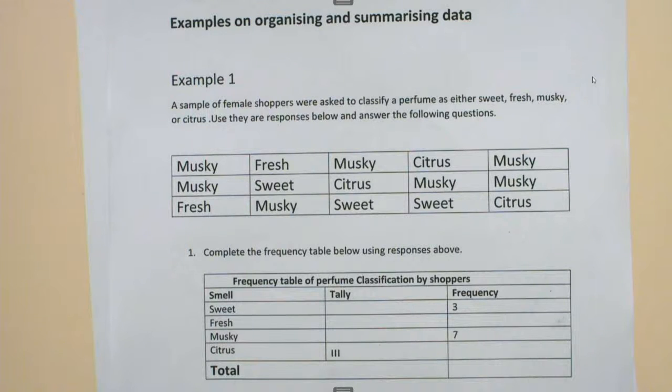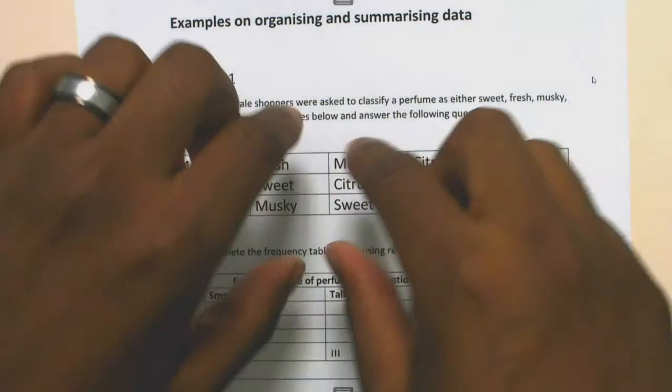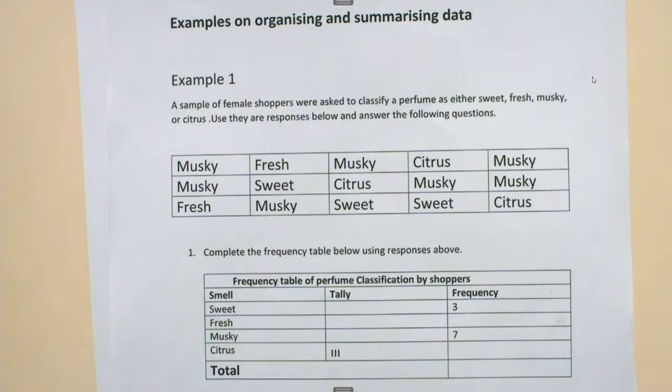Here's an example that I managed to prepare for you. It's an example of data that was provided, and because this form of data doesn't involve numbers, it's categorical data. So we are going to work on this categorical data. It says a sample of female shoppers were asked to classify a perfume as either being sweet, fresh, musky, or citrus according to given categories. Now, use their responses below and answer the following.